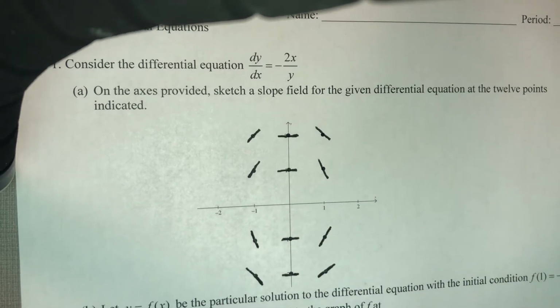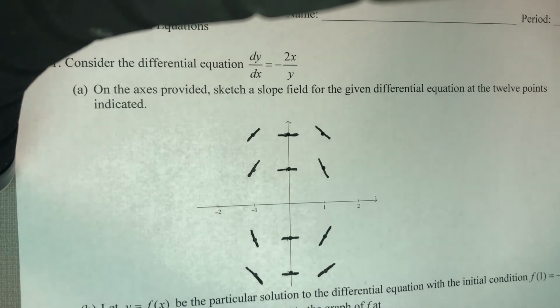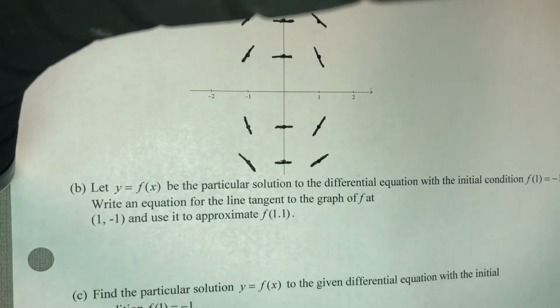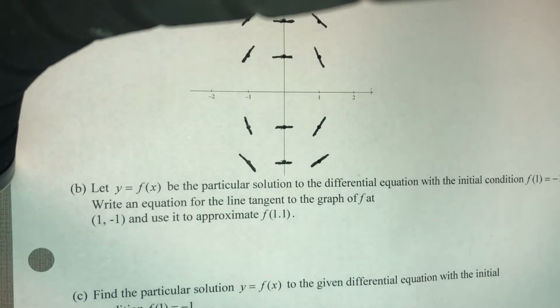All right, hopefully you're getting pretty good at filling out these slope fields now. Part B says, let y equals f of x be the particular solution to the differential equation with the initial condition f(1) equals negative 1.